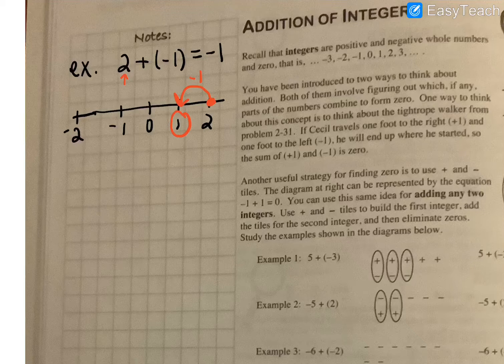All right, let's do the same thing but with the tiles in case you like that method better. Okay, so 2 plus negative 1. So because this is positive, I'm going to get out 2 positives, or draw 2 positives. And then we have negative 1, so I draw 1 negative tile. All right, I circle my 0 pair, and because I'm left with 1 positive, that's my answer. So I get 1 over here.